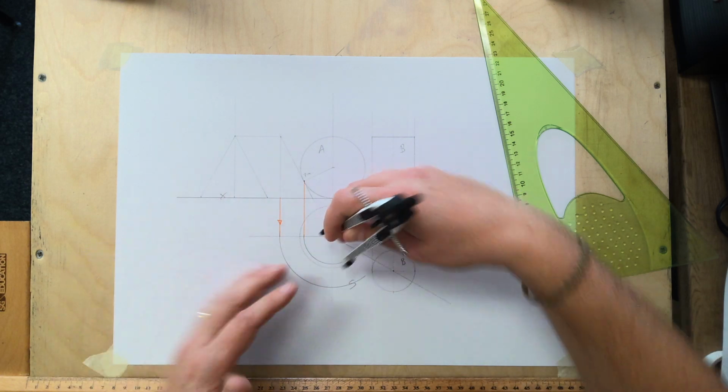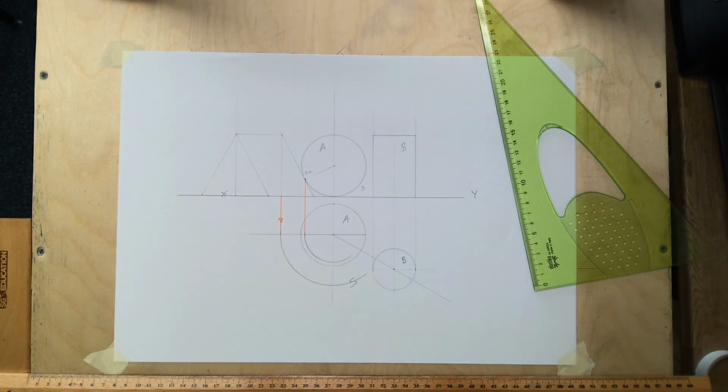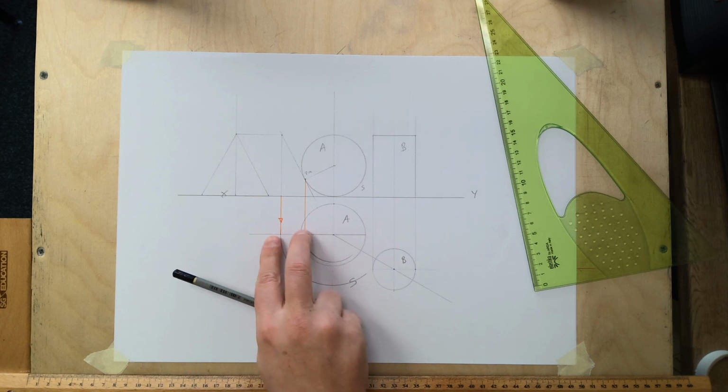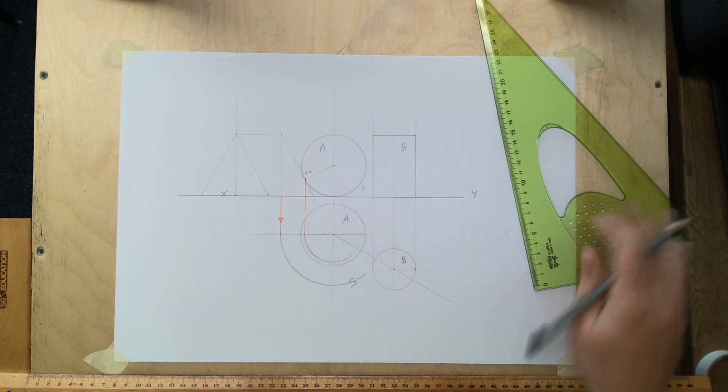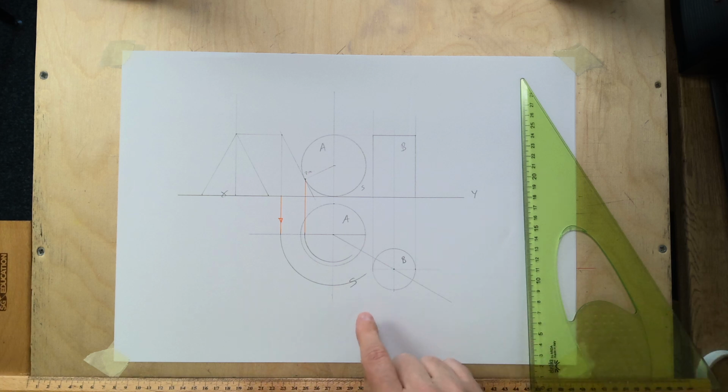Rotate it around. Don't know where it's stopping. Okay, so that's my two arcs spun around the cone. What I want to do now is, because the cone makes contact with our cylinder, it can't overlap, it can't pass through, nothing like that.